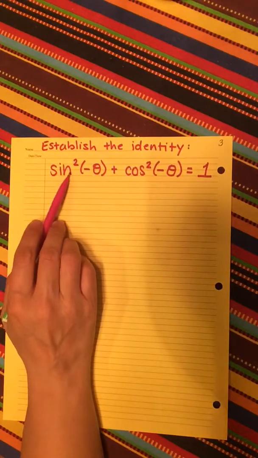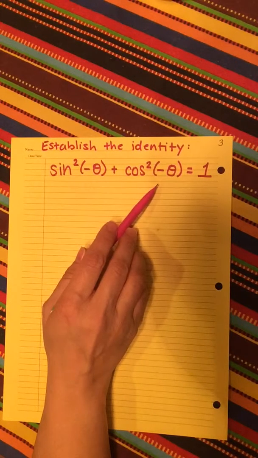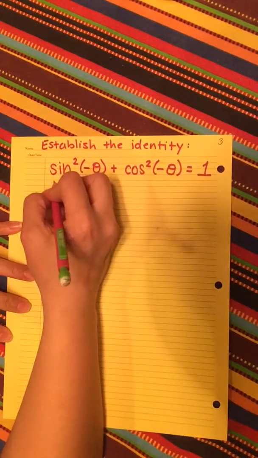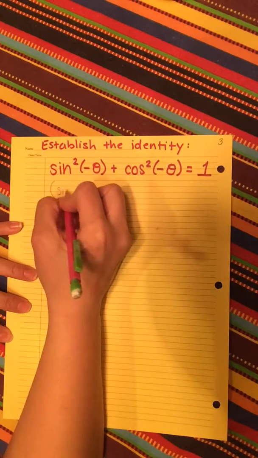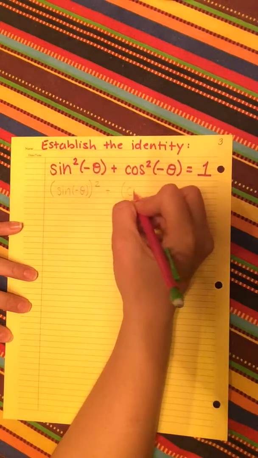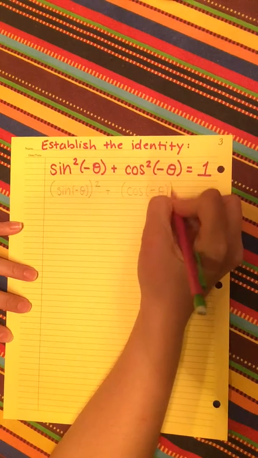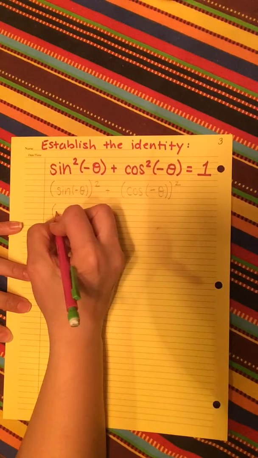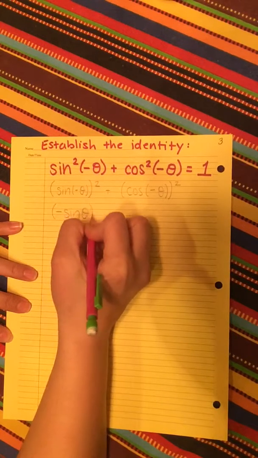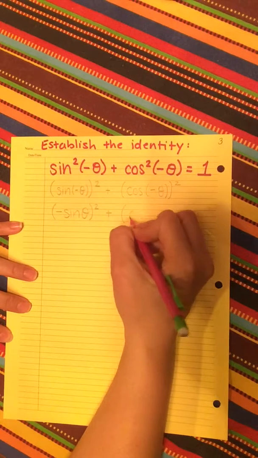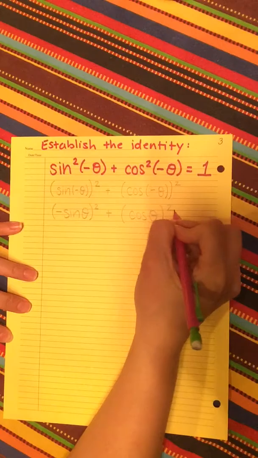Okay, so we need to prove that sine squared of negative theta plus cosine squared of negative theta equals 1. Alright, now that squared can be rewritten as sine of negative theta squared plus cosine of negative theta squared. Sine of a negative angle measure, you can pull the negative out in front. So this becomes negative sine of theta squared.